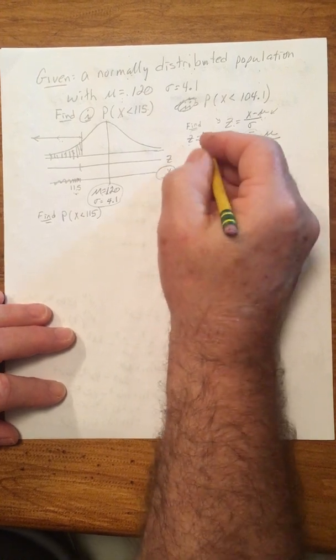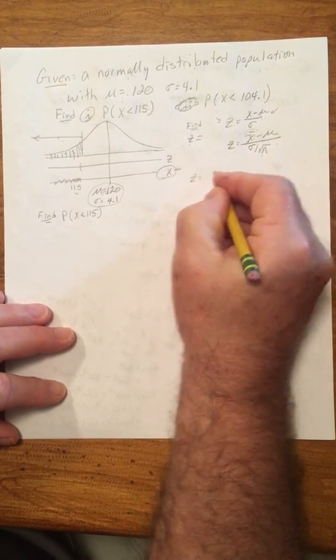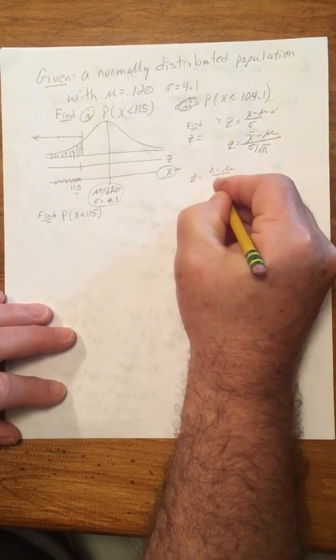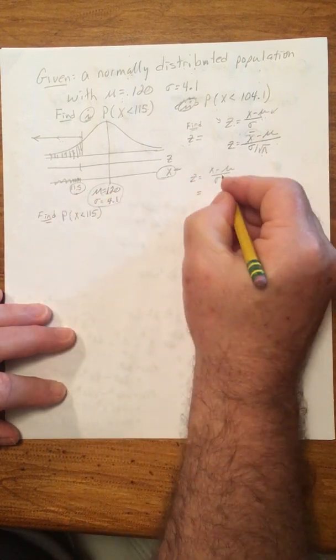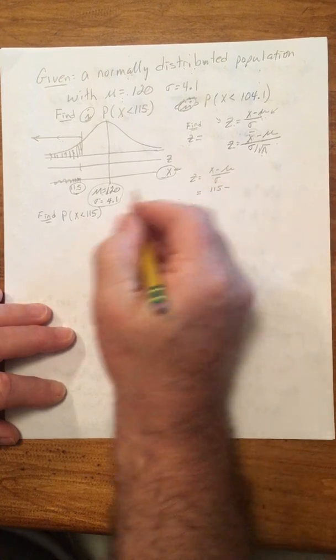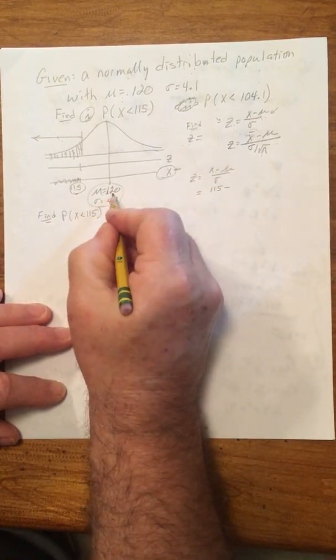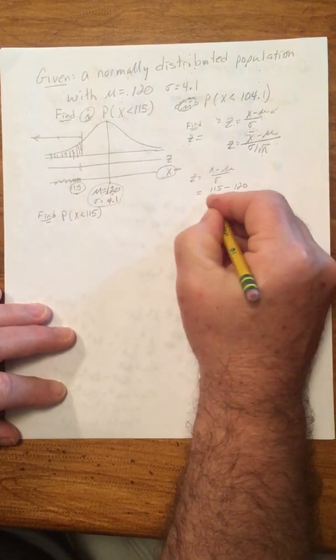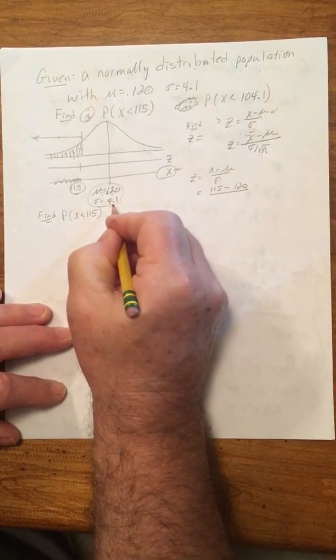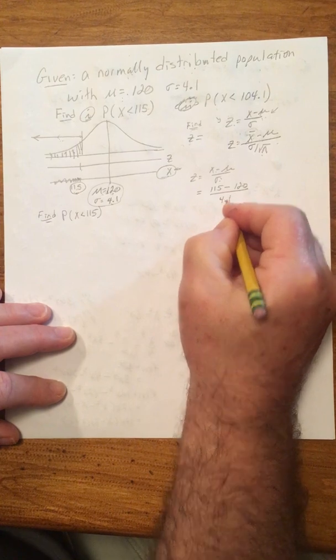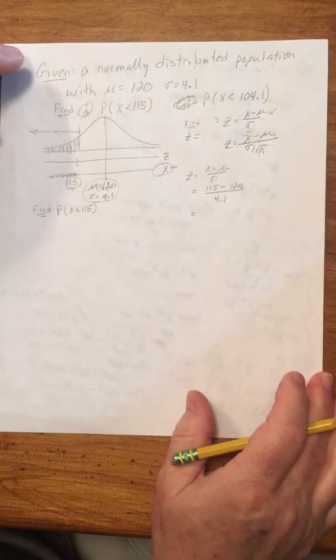So we need to find our z-score, which is equal to x minus mu over sigma. In our case, our x value in question is 115, minus the mean of the population, which is 120. And we're using this first formula, we're using sigma. Sigma is known to be 4.1. And so now we reach for our calculators.